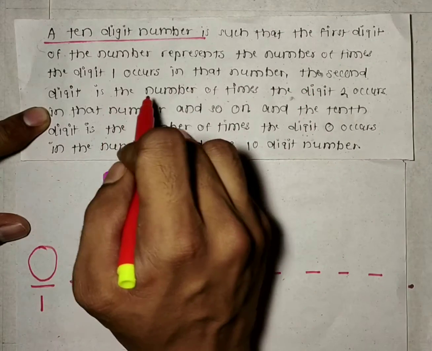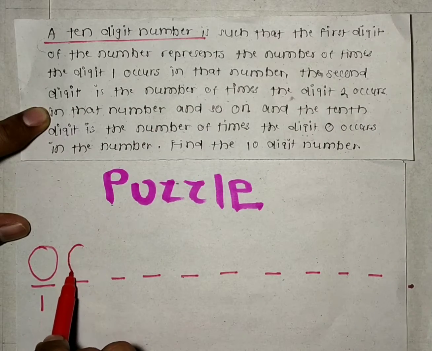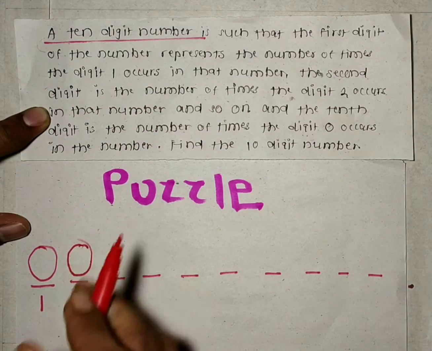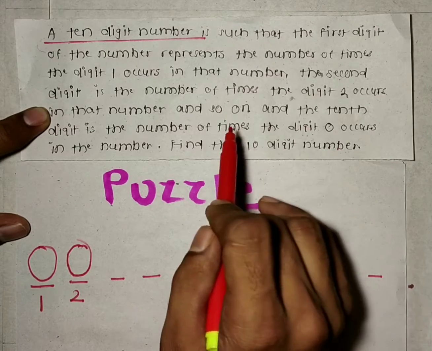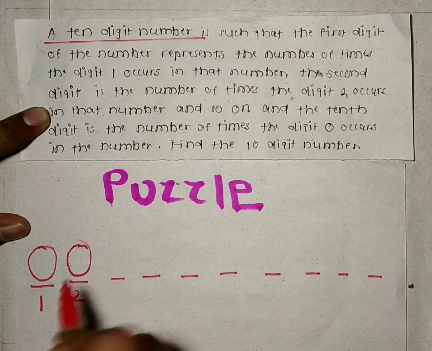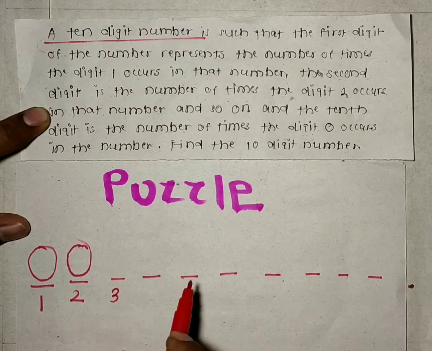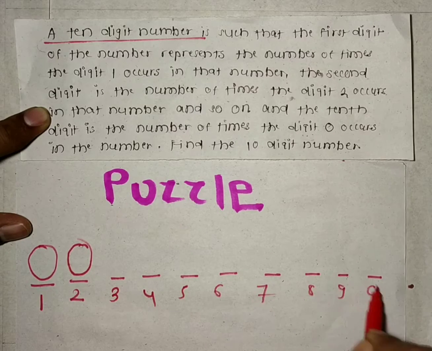And the second digit is the number of times the digit 2 occurs in that number. Means there is a second digit, whatever it may be, and it represents the number of times 2 comes in the whole number. And so on: the third digit will represent the 3, the fourth digit will represent the 4, then 5, 6, 7, 8, 9 and 10.